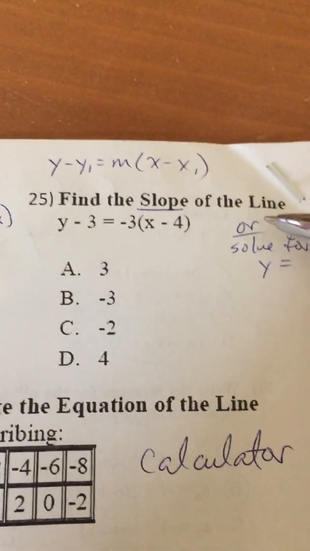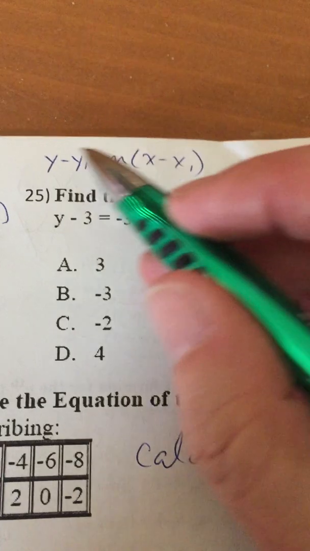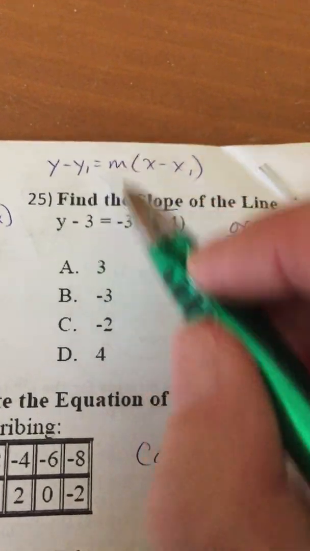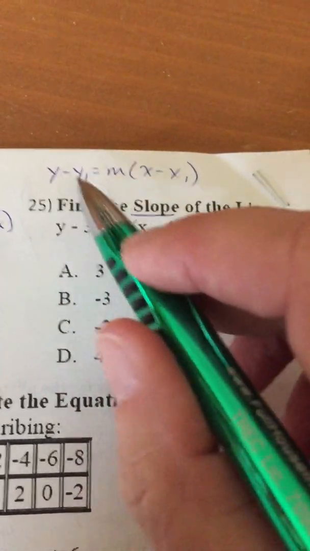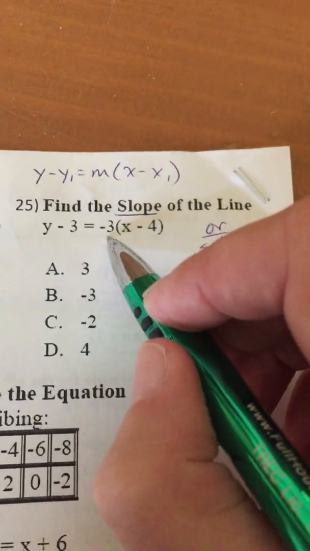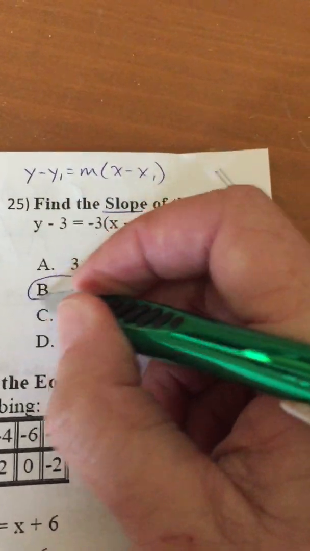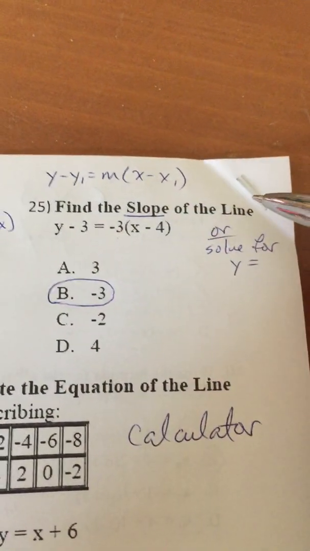All right, find the slope of the line. Again, if you look at your reference sheet under linear, you see one that looks like this. Can you see the m? That is your slope. Can you see this equation? Does it look like this up here? Yes. So -3 is my slope. So I don't even have to do any math. It's just -3. So use that reference sheet and it will make life easier.